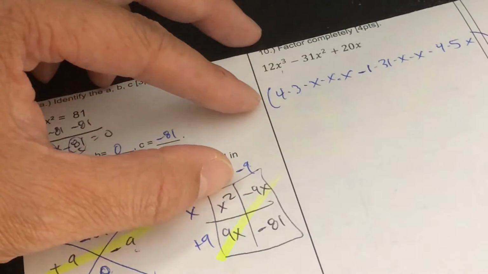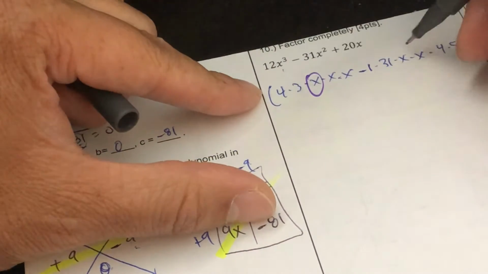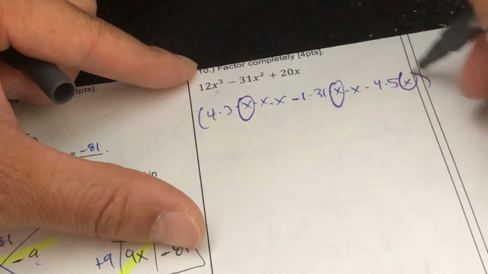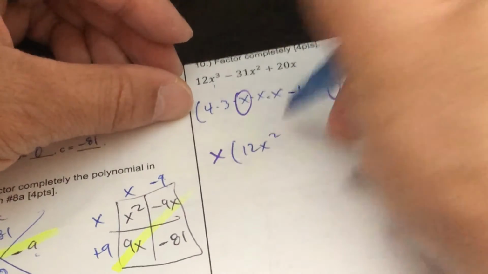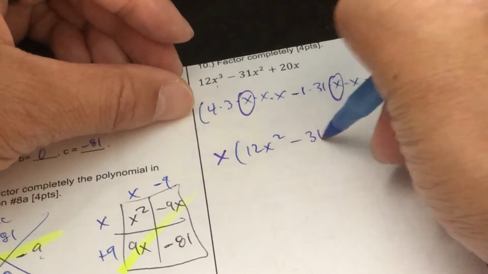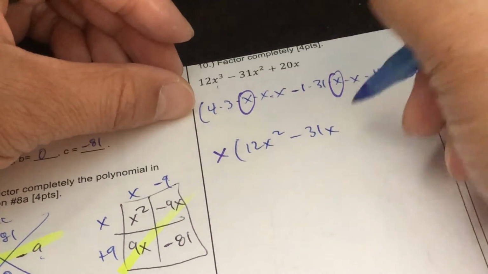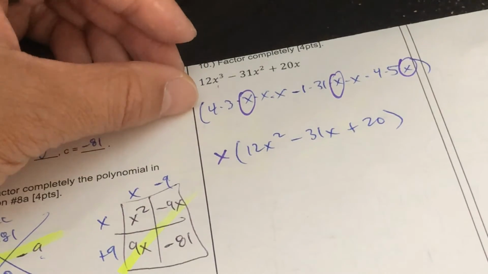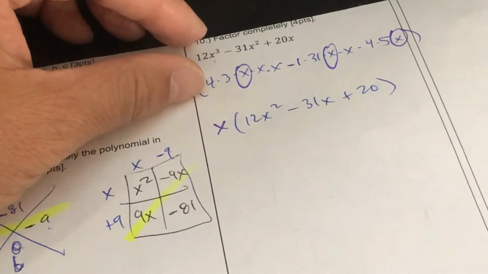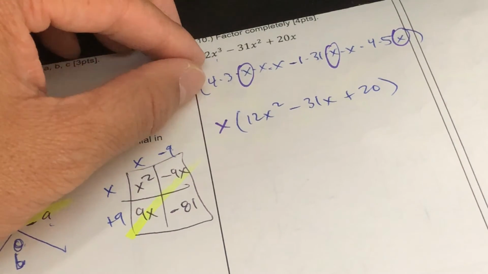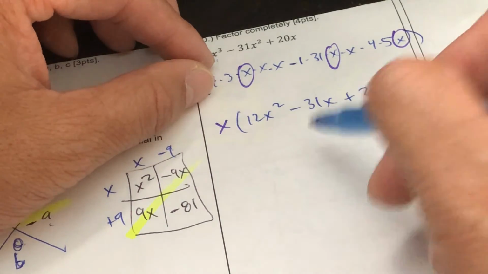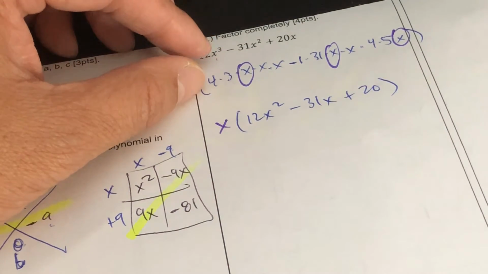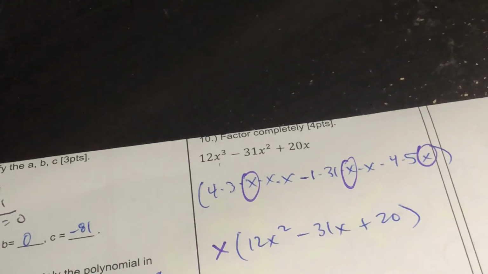And then the x. So I recognize they all have an x in common. And then I'm left with 12x squared minus 31x plus 20. Let's see if this problem is factorable. Big number. Let me double check really quick. Alright, so this is a super large one. We didn't practice. I'll probably give extra credit for being able to do this.